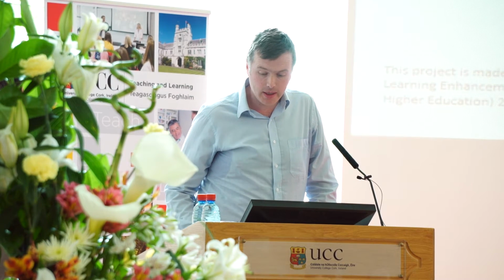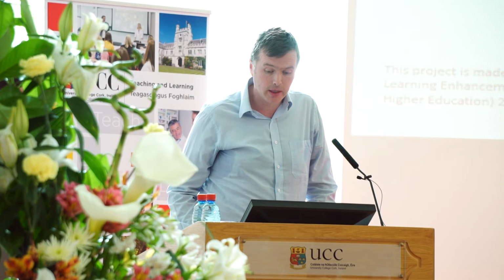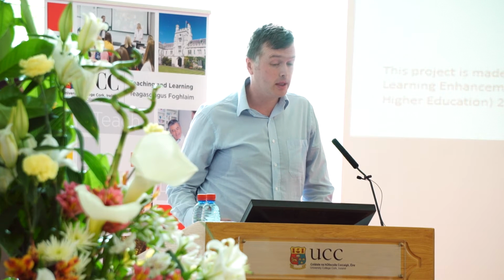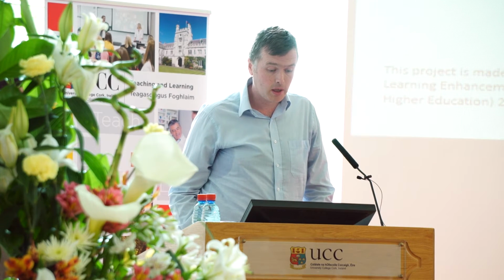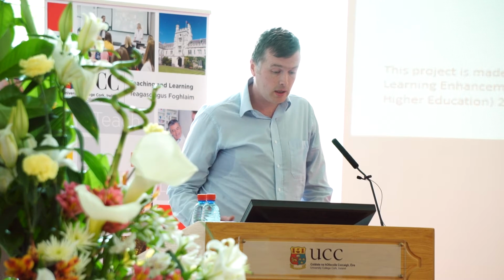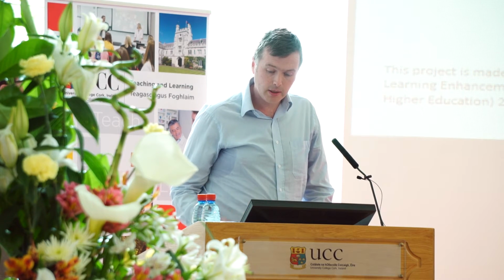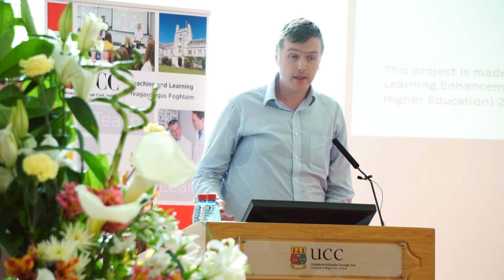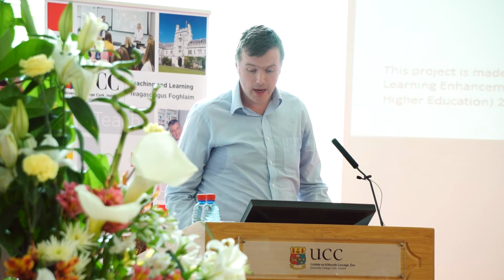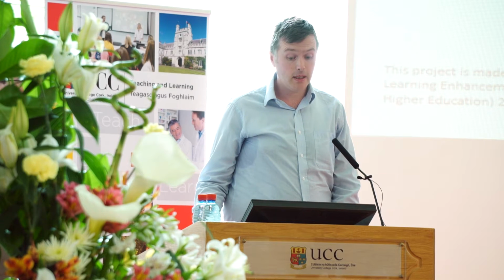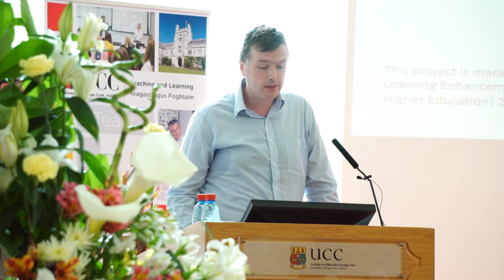My name is Ronan Lynch, and I am the subject librarian for engineering in IT Carlow. I'm representing a team of 4 that completed this project. In the photograph you see Bridget Carey in the centre, and on the right hand side, my right, is Simon Perry, who's getting to grips with the camera there, and also Mary Delaney. So the 4 of us worked on this project together.